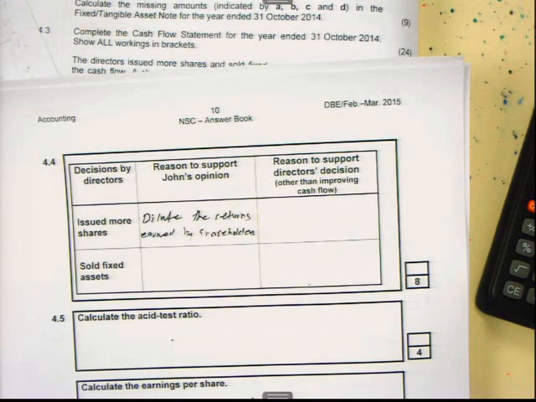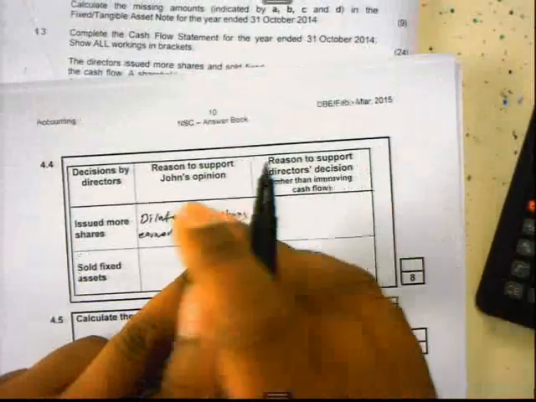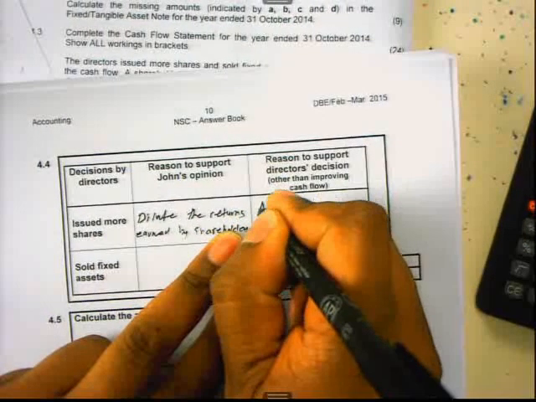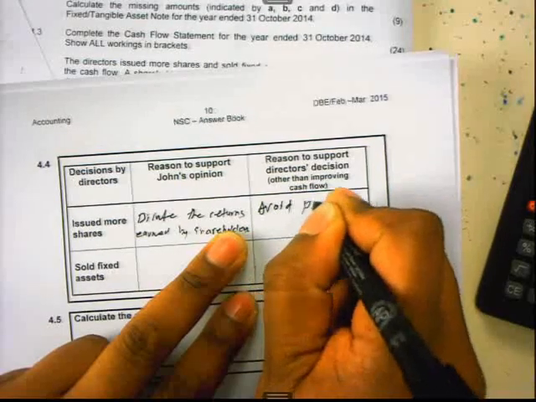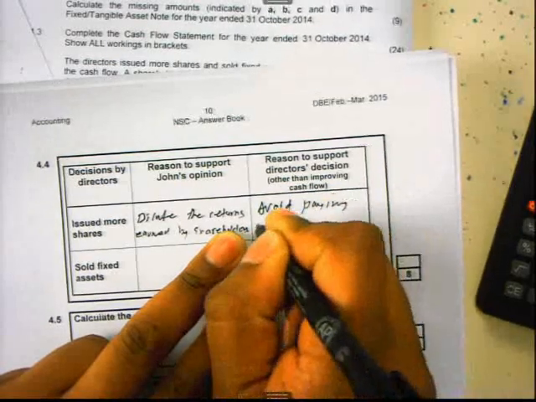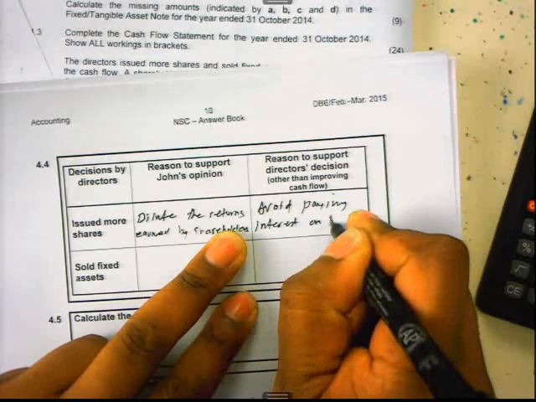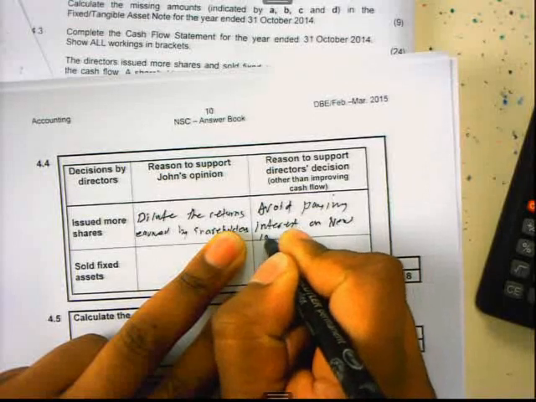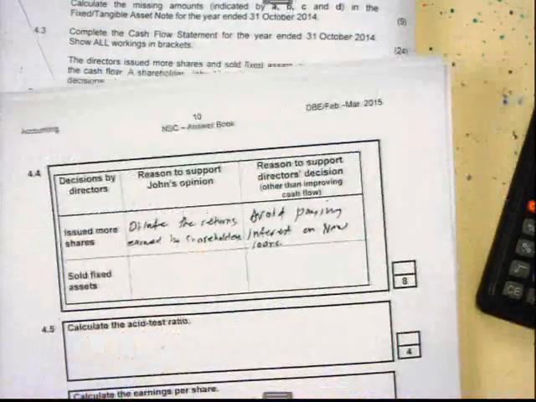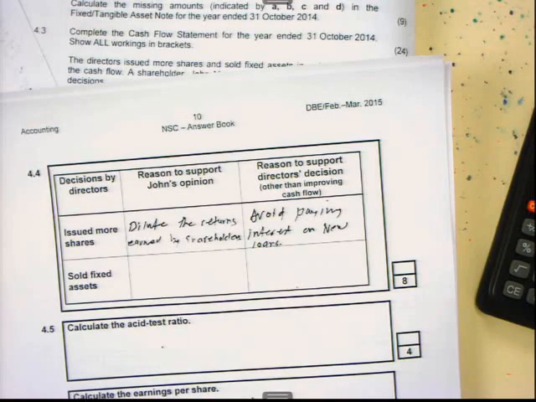But what is the alternative? The alternative will be to go and get a loan. Therefore, the directors said, no, by issuing shares, we avoid paying interest on new loans. They said this is a cheaper option because we would not pay interest on the shares that were issued. Right.